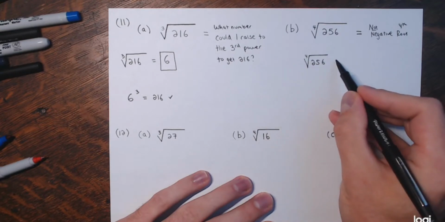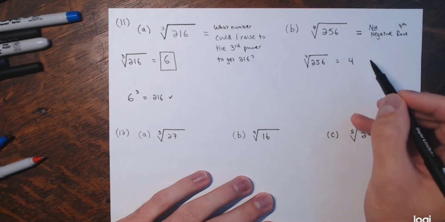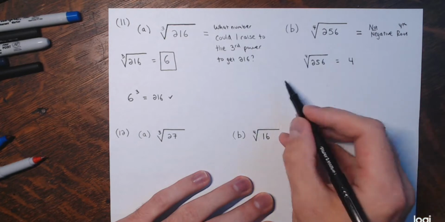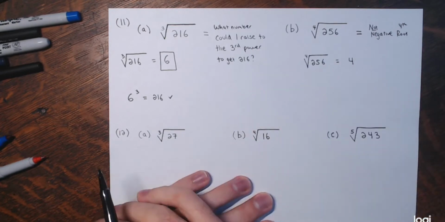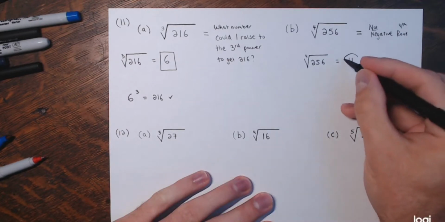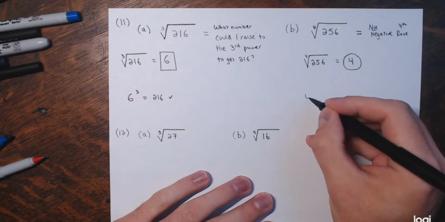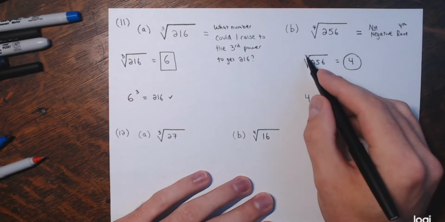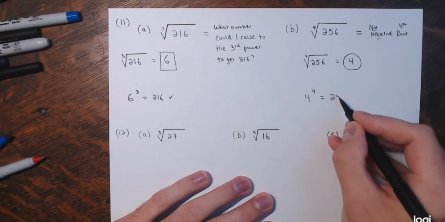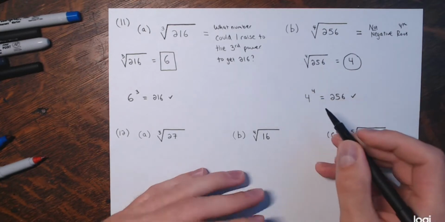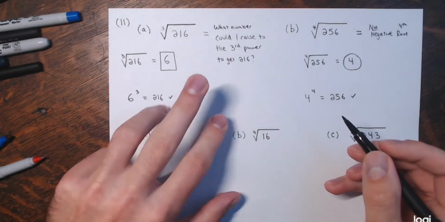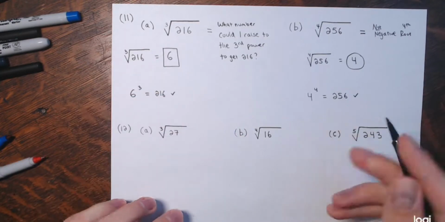And again, this is just coming with experience here. I know this is 4, because 256 is 2 to the 8th power, which is 2 squared to the 4th, 4 to the 4th. And you can check it. Take your result, 4, raise it to the index. Is 4 to the 4th power equal to the radicand? Yes, it is. 4 times 4 is 16, times 4 again would be 64, times 4 again would be 256.